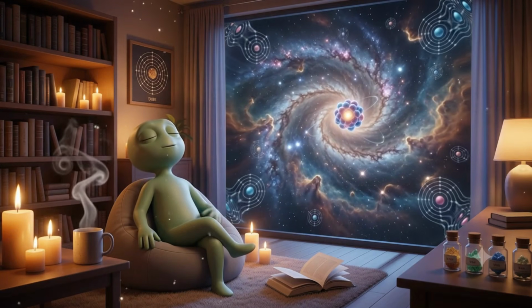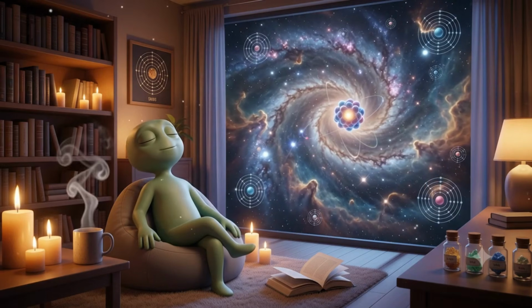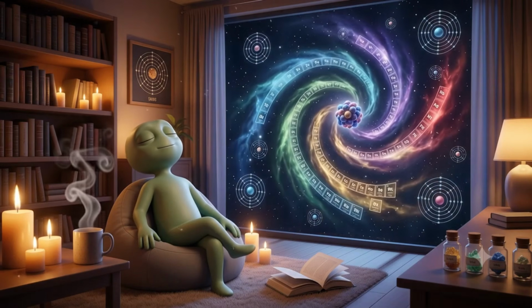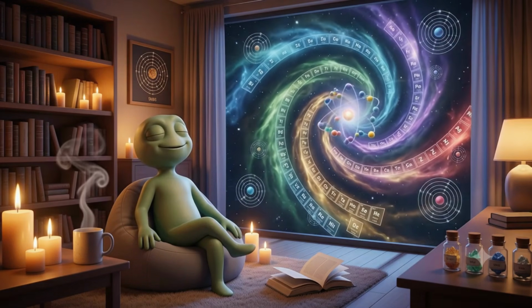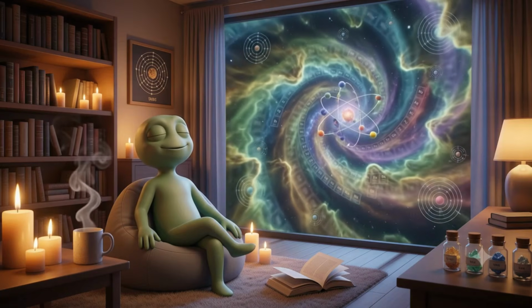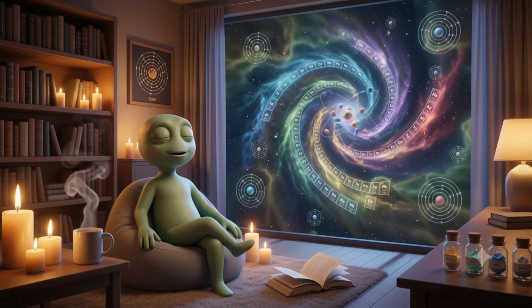Democritus believed these atoms were infinite in number, came in different shapes and sizes, and moved through empty space, colliding and combining to form everything we see. Fire atoms were small and sharp, which was why fire could burn you.